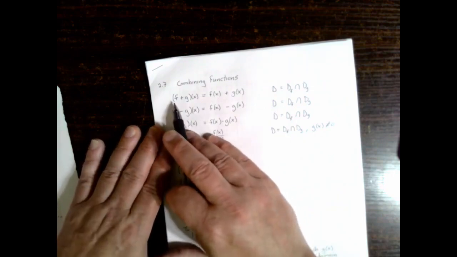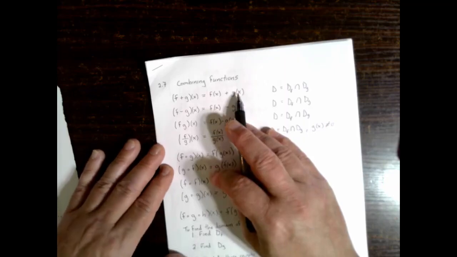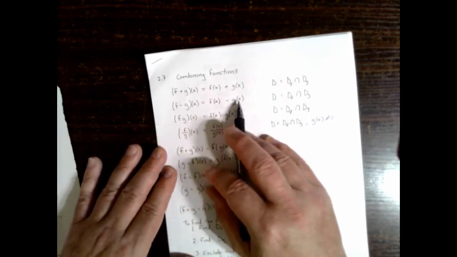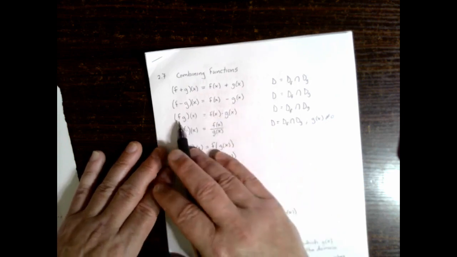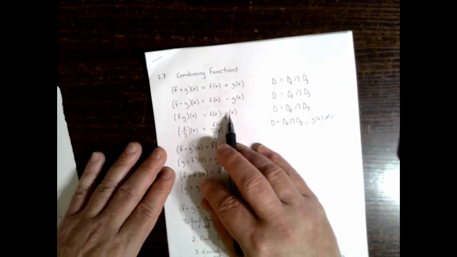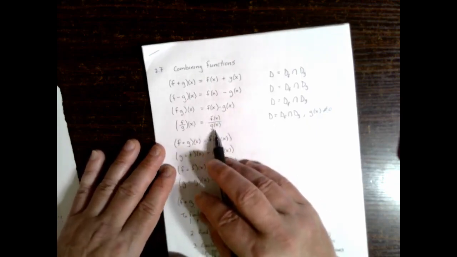So f plus g of x is just f of x plus g of x. You just add them together. F subtract g of x is just f of x minus g of x. You just subtract them. F times g of x is just f of x times g of x. And then f over g of x is f divided by g.